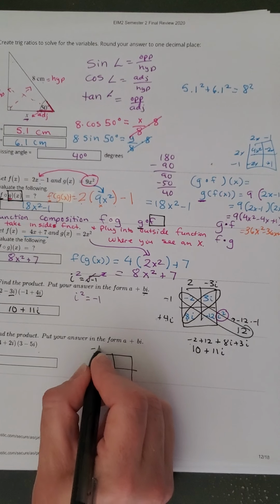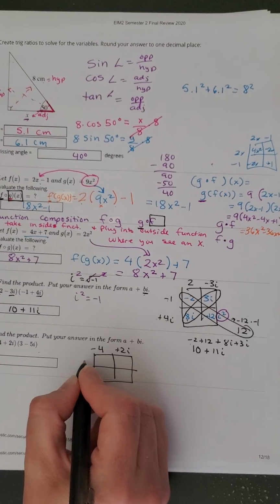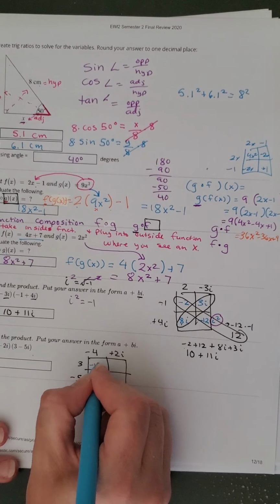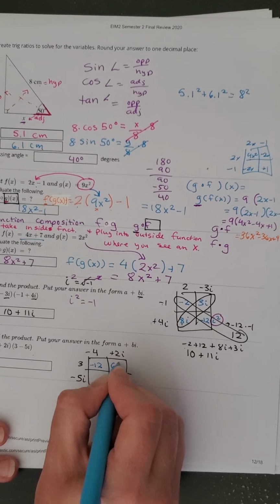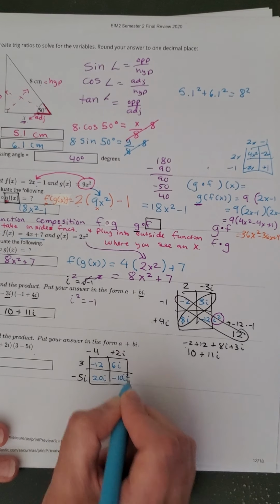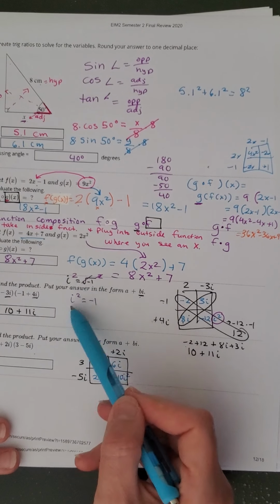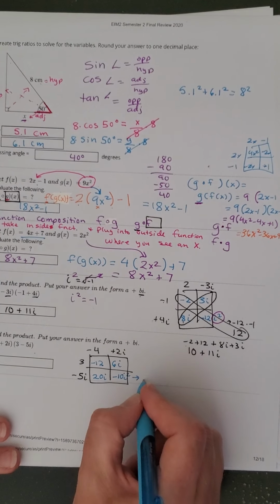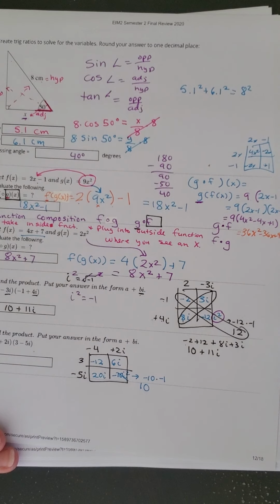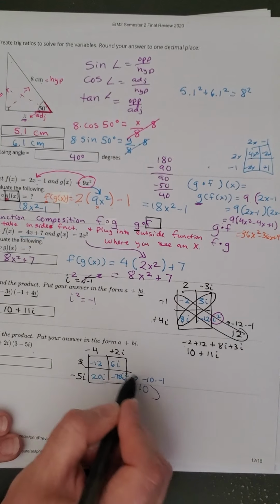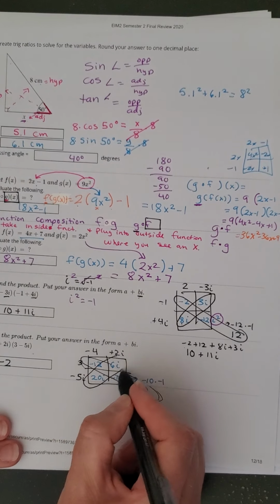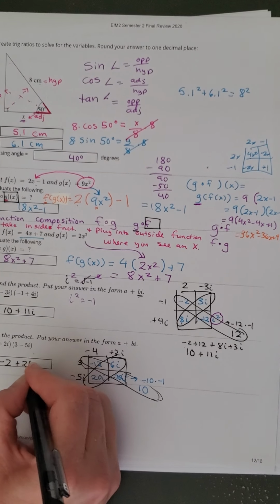So this is negative 4 plus 2i and 3 minus 5i. That's negative 12, 6i, 20i, and that would be negative 10i squared. And I'll remind you again that i squared is negative 1. So this is going to be negative 10 times negative 1, which is positive 10. And then we can combine like terms. Negative 12 plus 10 is negative 2. And then 6i plus 20i is plus 26i.